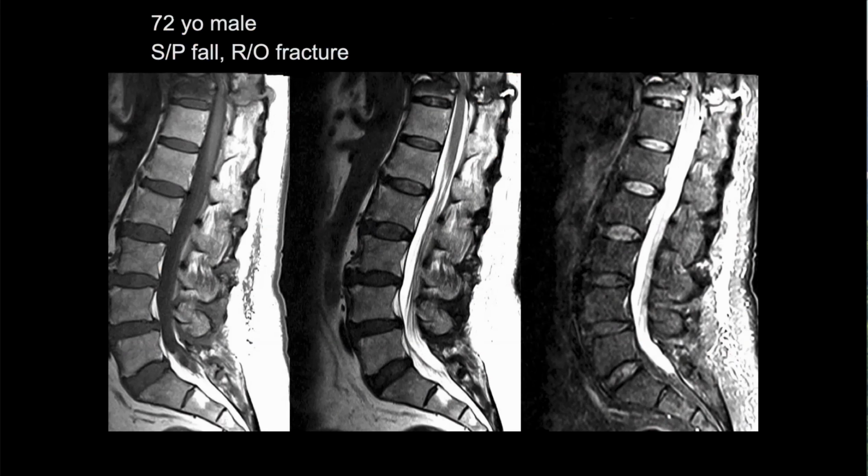Okay. All right, Jason. All right, 72-year-old male, status post-fall, rule out fracture. T11 looks like there's a loss of the normal fat signal and decreased height, collapse of that superior end plate, right?